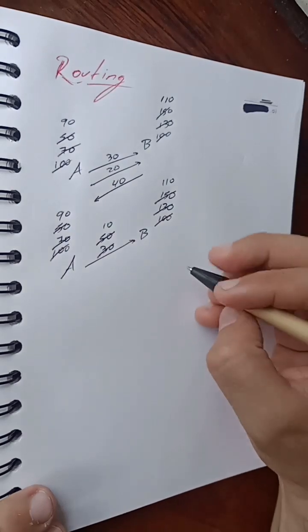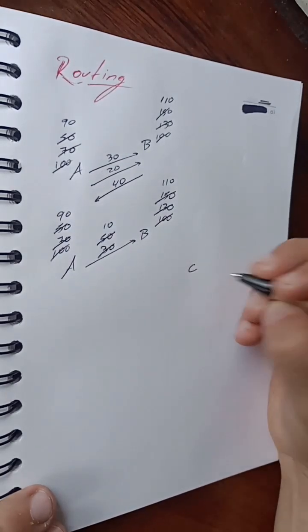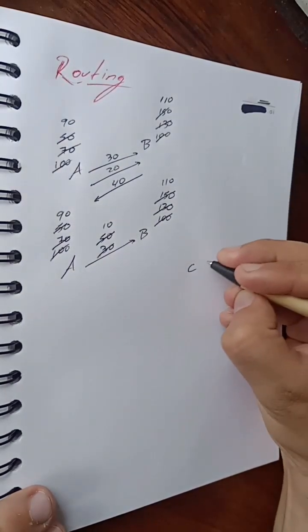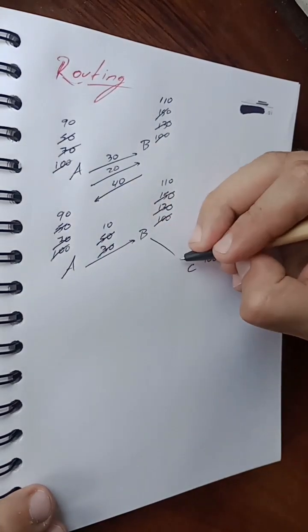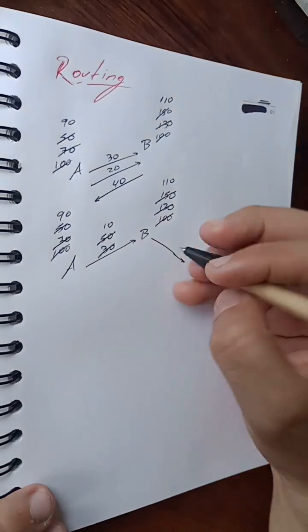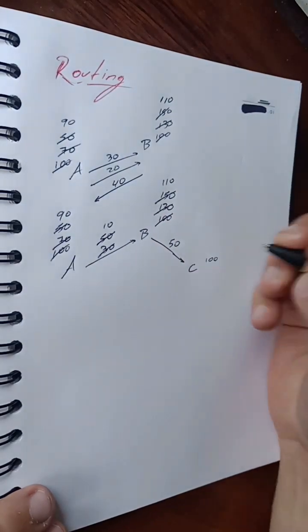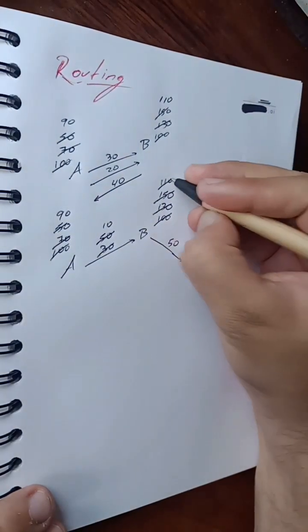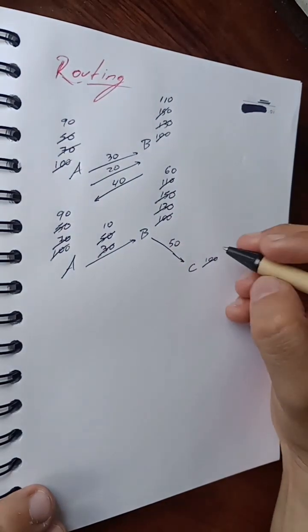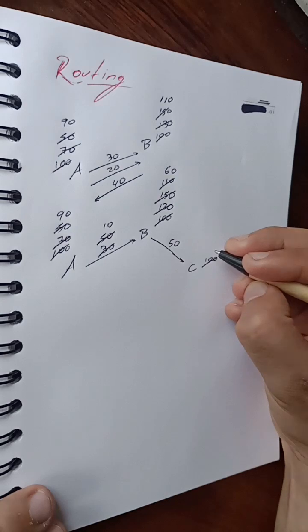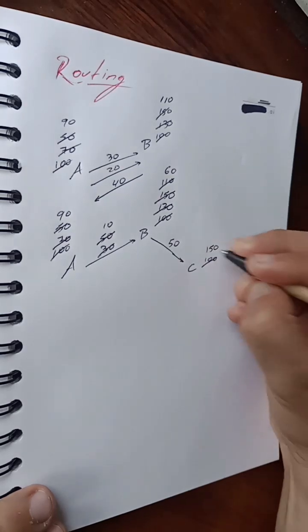So let's say we had another account C, also with 100, and let's say B sends 50 to C. So we update here 60, and C would have 150.